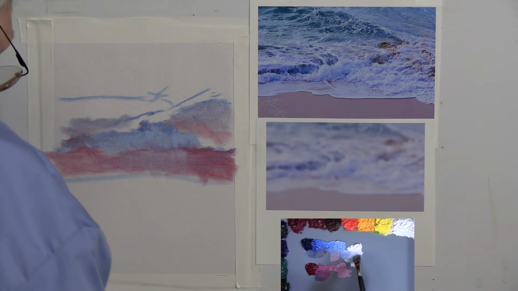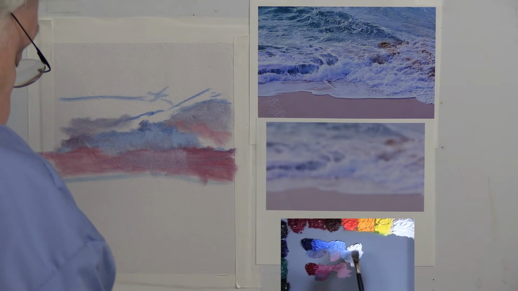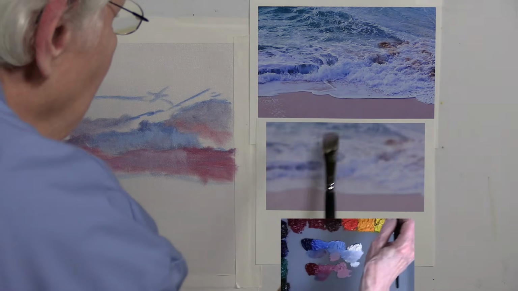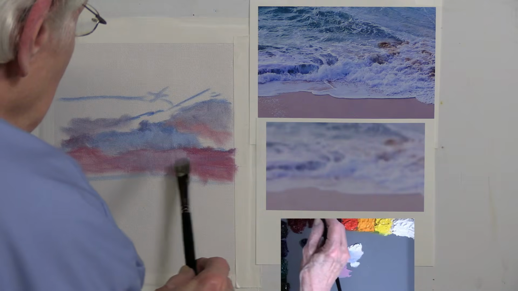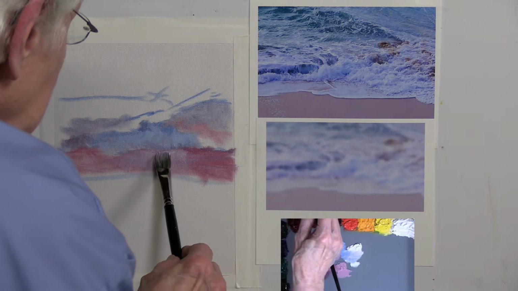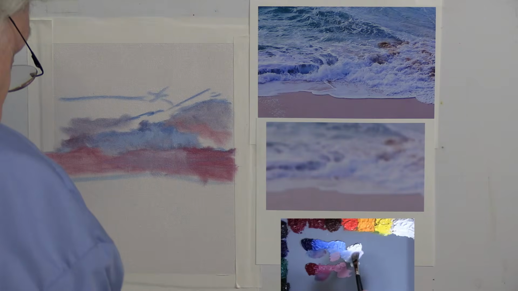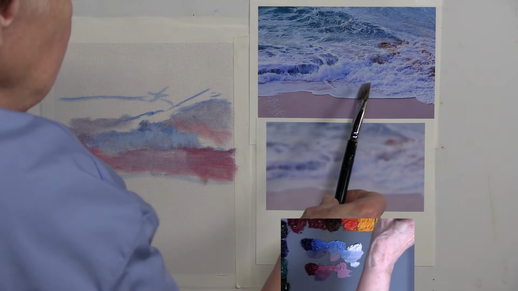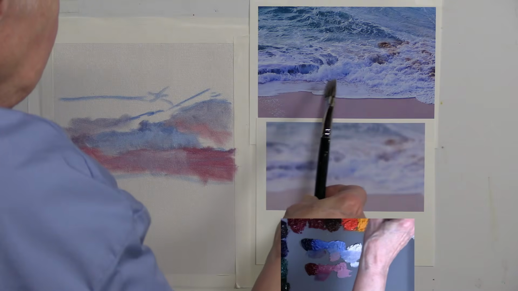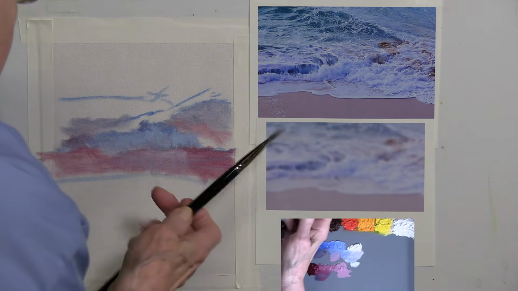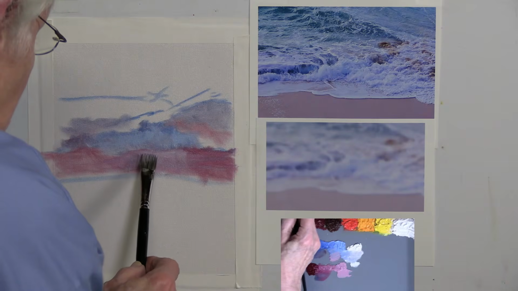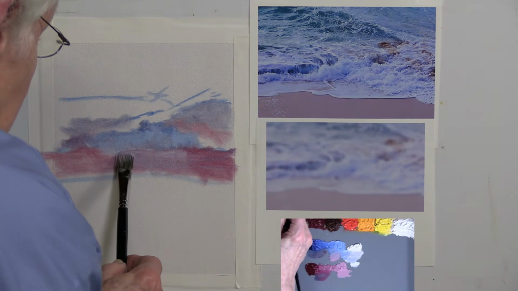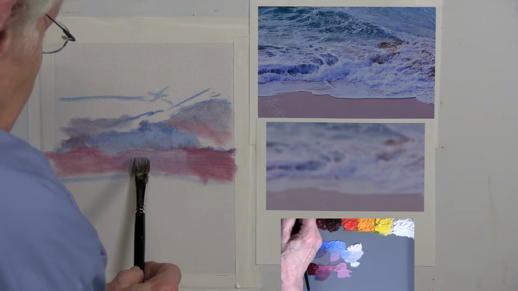Let's get just a little bit more of that white and just mix this a little bit more and just ease that up into that edge so that you get a little bit more of, see, I'm seeing a little bit of light reflecting there where that shadow of the water comes in. So let's get just a little bit of that light reflecting where the water comes in.